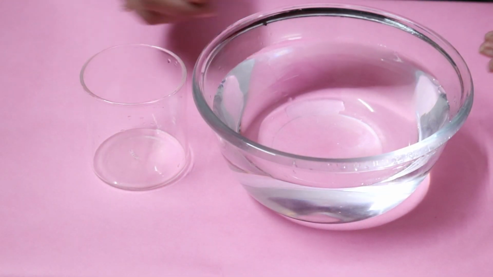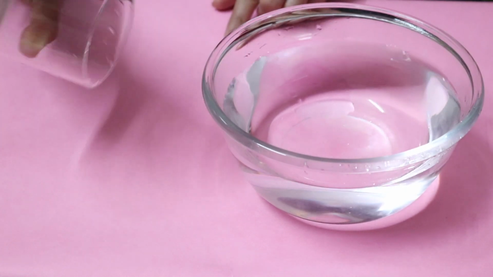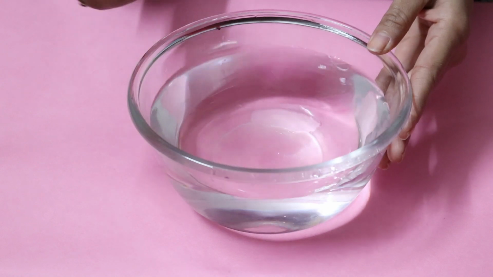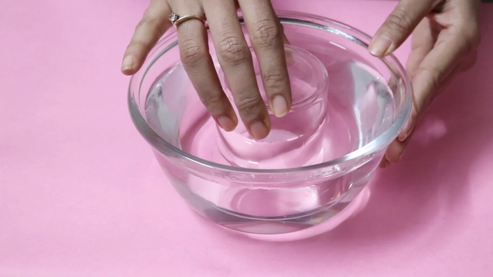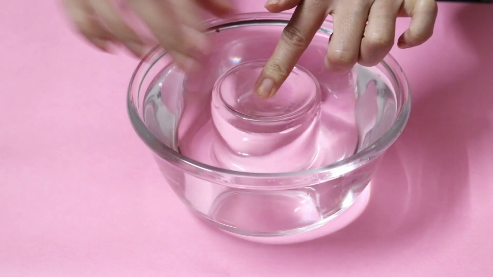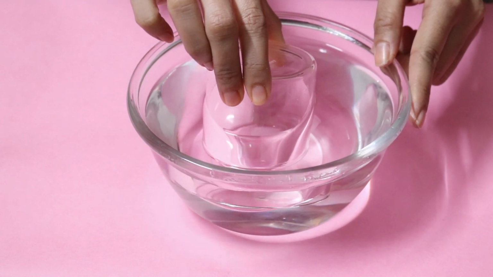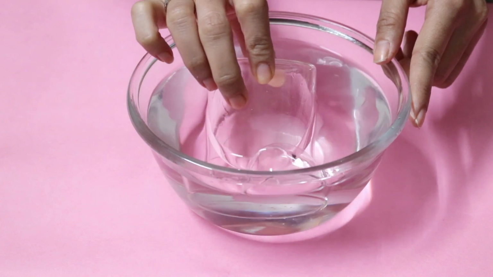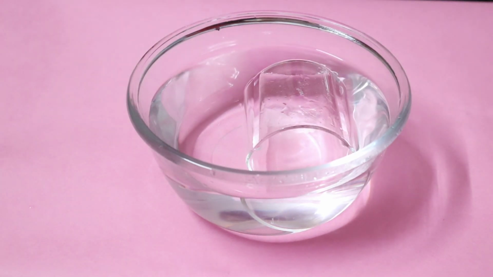So here you need one glass and a bowl filled with water. Hold the glass upside down. Now it is difficult to push, water can't get inside. Now you tilt the glass a bit and the trapped air comes out after tilting. So these are bubbles coming out. This is showing that air is coming out. So this shows that air can be trapped.